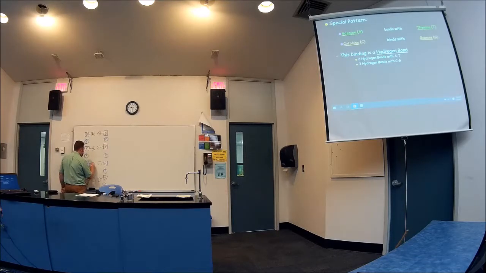So that'll be a T, and this is an A, this is a C, and this is a G. So what's happening over here is that we have hydrogen bonds holding them together. If there were no hydrogen bonds, there'd just be two separate things. You're not going to be able to climb on it.